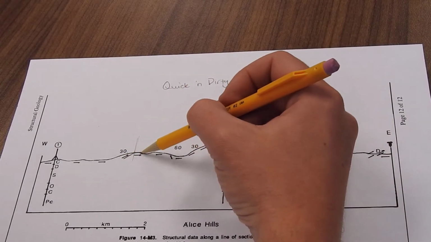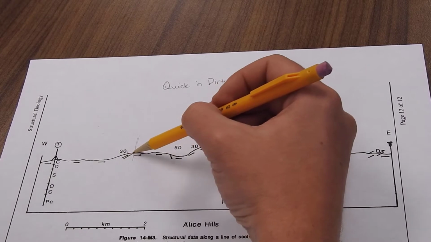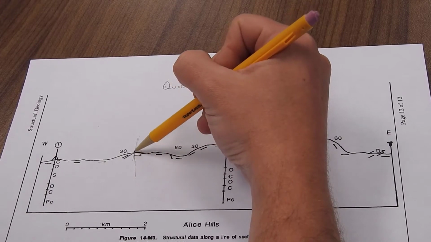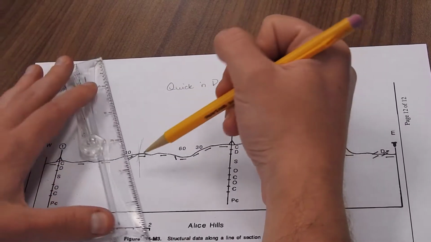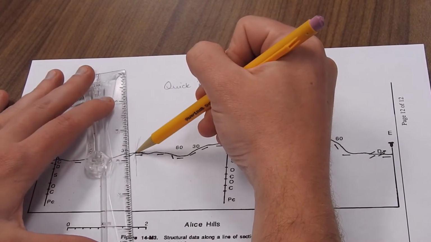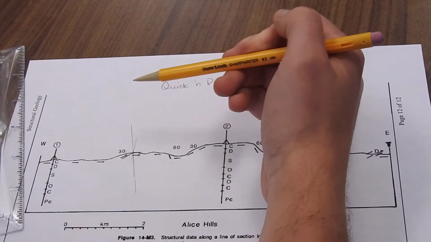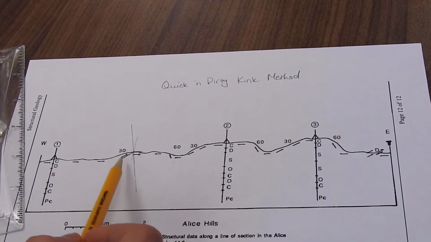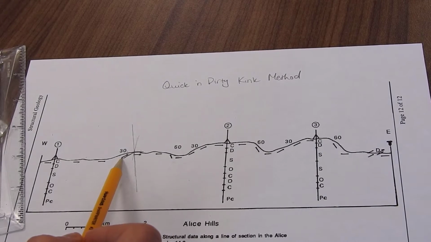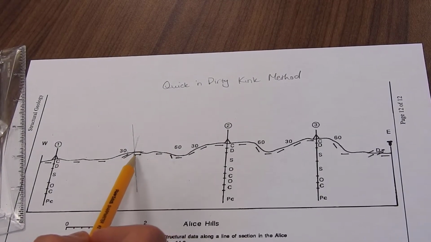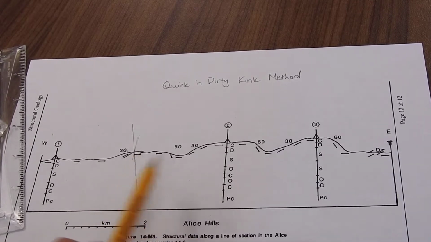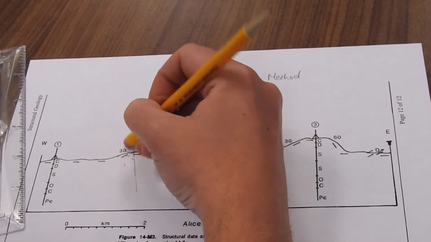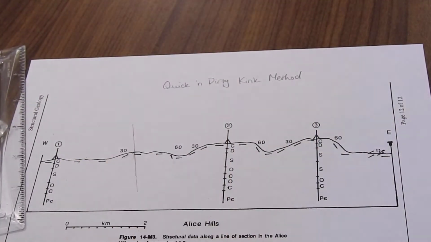Now I'm going to take these two lines that come together to make an angle, and I'm going to bisect that angle. And that bisection is going to create zones of dip. So on this side of this line, rocks in this area are all going to dip parallel to this tadpole. And on the right side of this line, all the rocks in this area are going to dip parallel to that horizontal tadpole. And then I can erase all of the work it took to get that line.